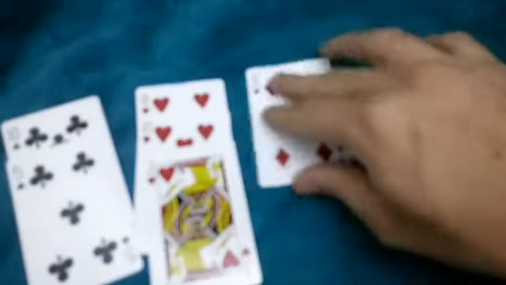Now let me quickly arrange these cards. So this is spade, this is heart, this is again the spade cards. In every deck, there are a total of 4 different types of cards. You can see this is spade, this is diamond, this is heart, and this is club.